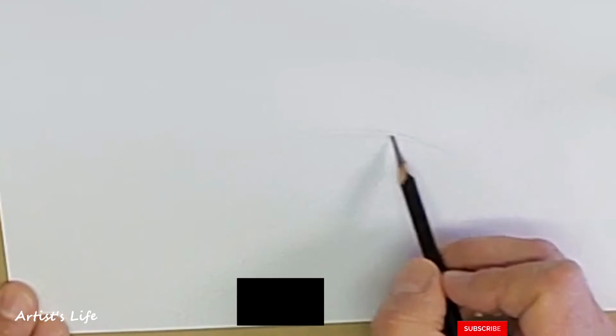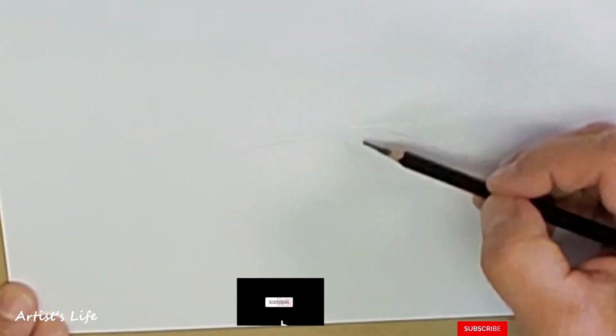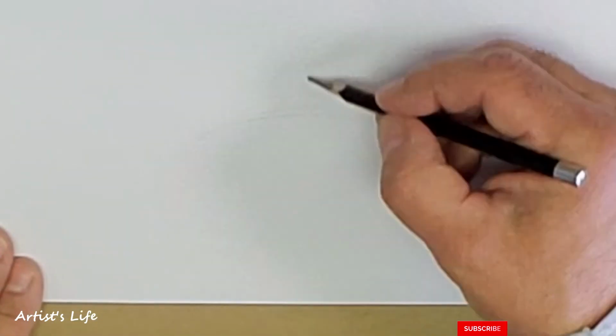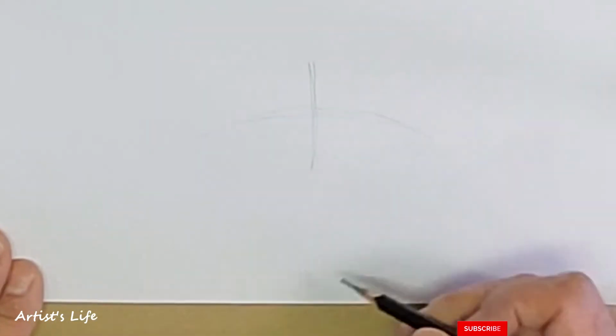Well guys, now I'm going to show you how to draw the mouth. Within the mouth here, there's this flow right there which separates the top of the lips, the lower portion of the lips, and here's a center flow right there, if you notice.